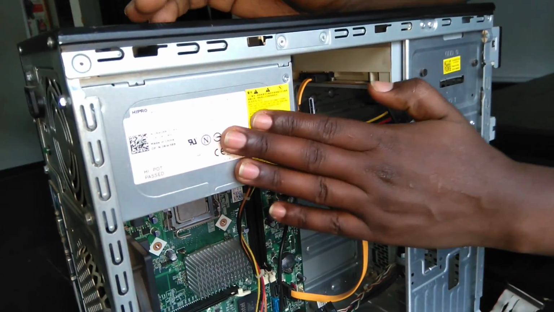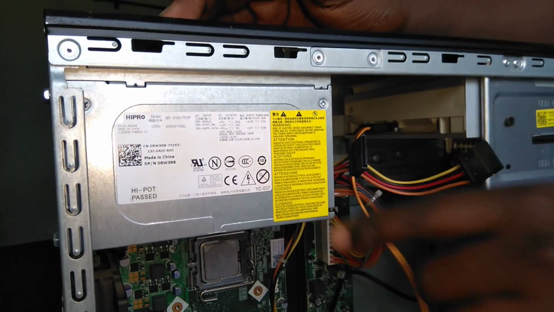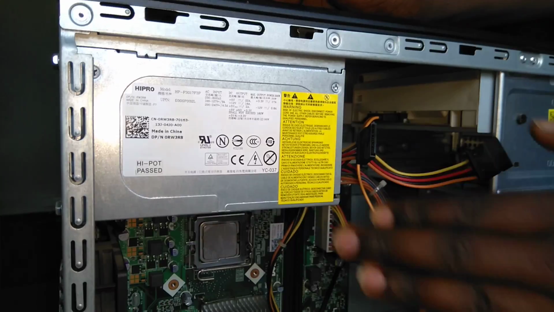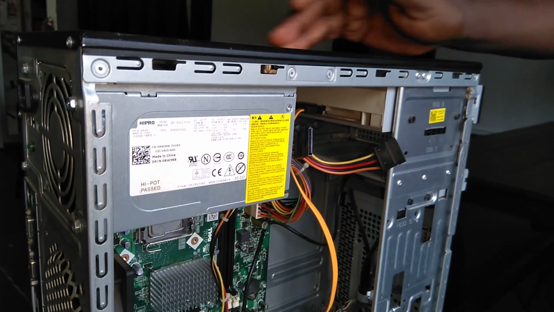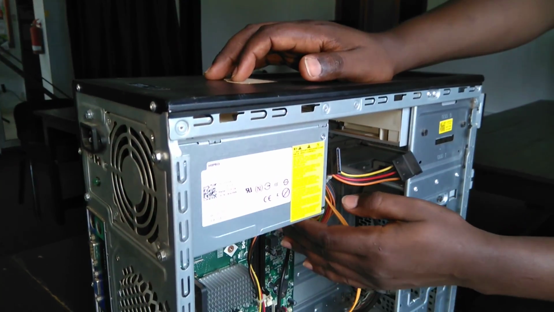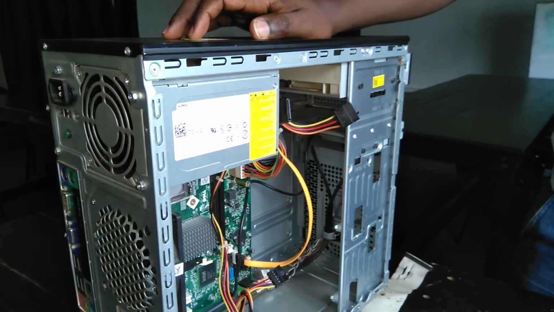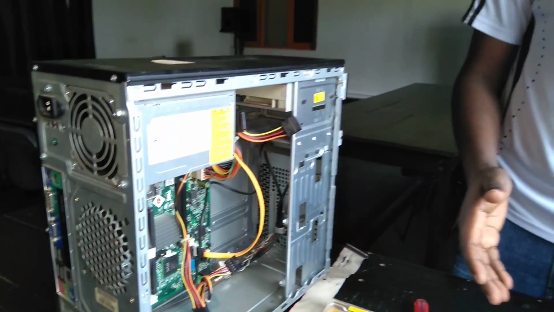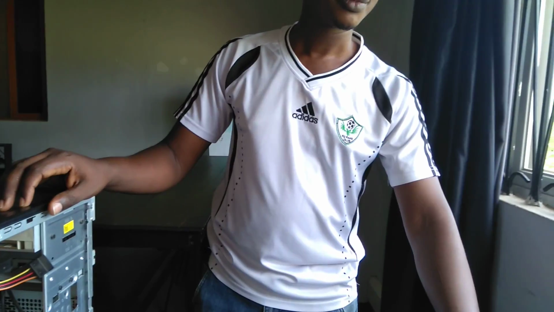The power supply converts current from AC to DC, that is alternating current to direct current, which helps to regulate the amount of power that is received on the motherboard, that can help each and every device to function well.